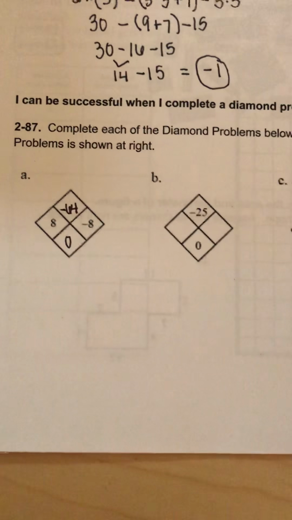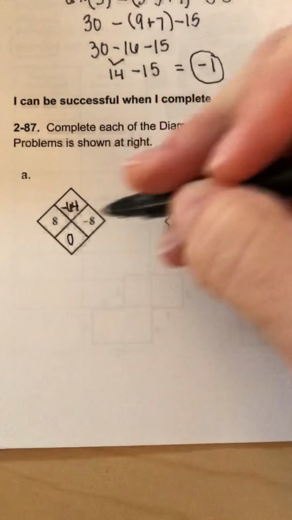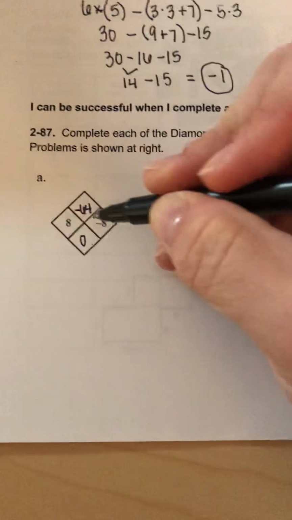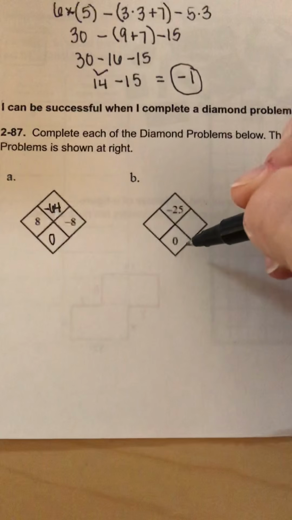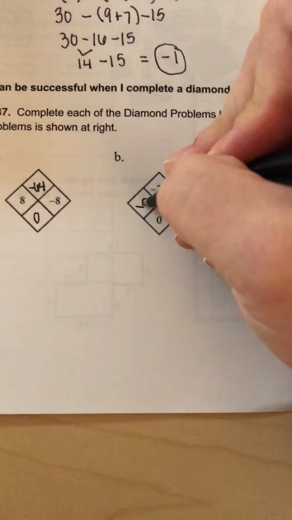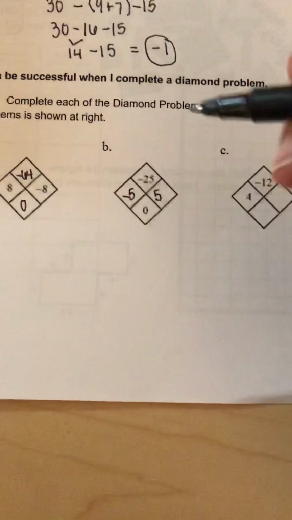So B is similar to A, but it's opposite. So I have to think of what two numbers multiply to be -25 that add up to 0. Same concept. They have to be the same number, but opposite with a positive and a negative. So I will have -5 and 5. You can do 5 and -5 too.